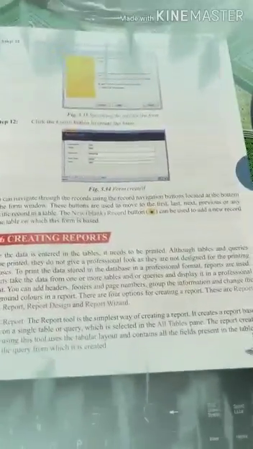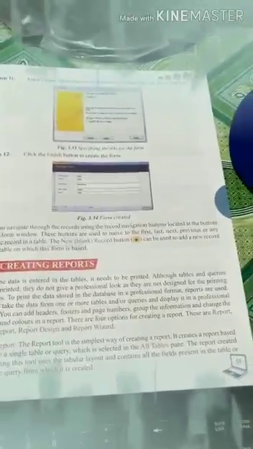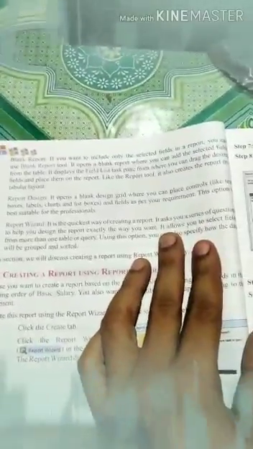The report tool is the simplest way of creating a report. It creates a report based on a single table or query which is selected in the tables pane. Blank report: if we want to include only the selected fields in a report, we can use the blank report tool.